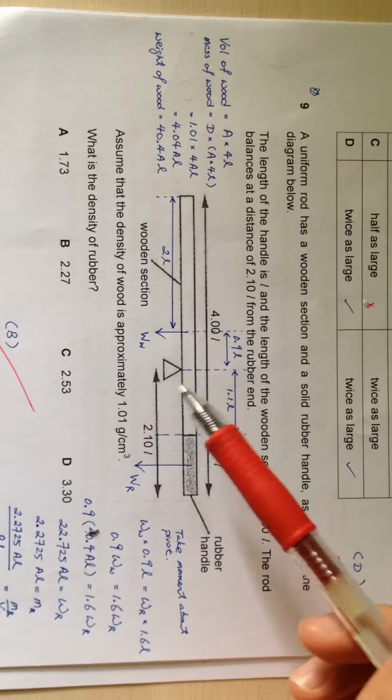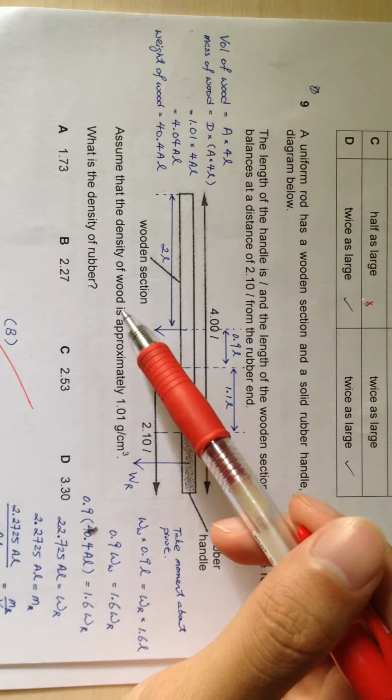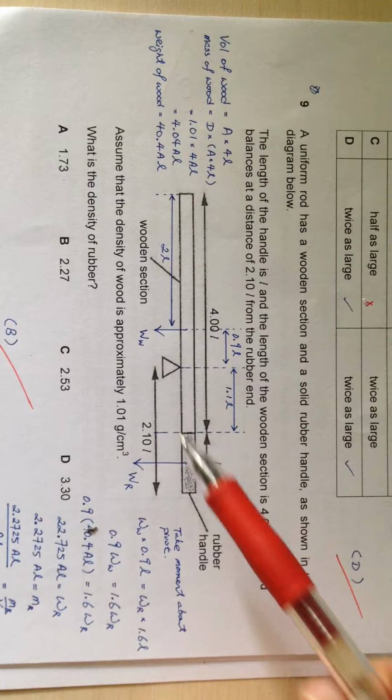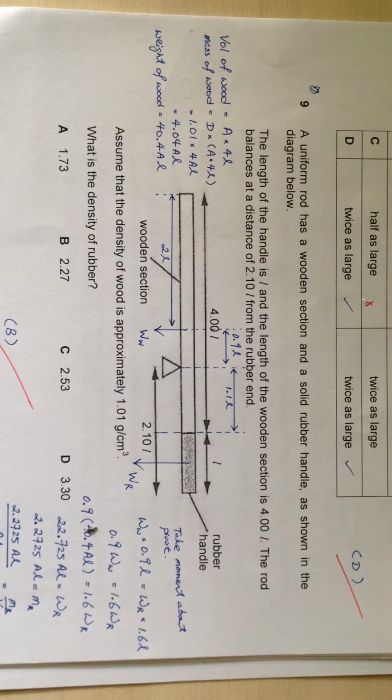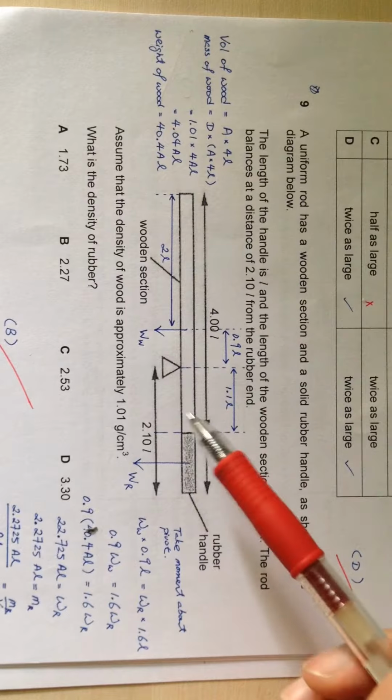Now, they ask you to find the density of the wood. But they didn't tell you anything about the mass. You can find out a little bit on the volume because it is a cylinder, but they tell you no information about the mass, meaning that you have to look at this diagram.